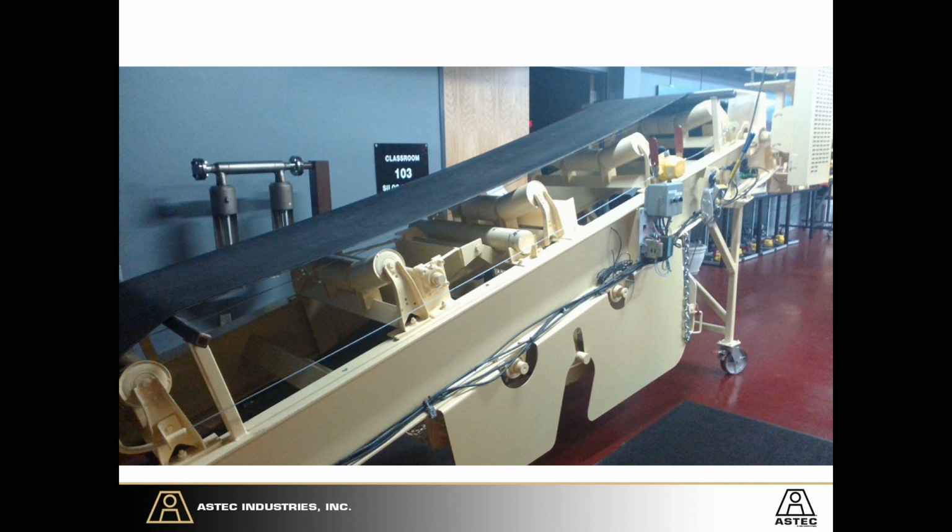Here's another model from our training facility. Kind of gives you a cleaner look of what you see in a weighbridge. It's a very small footprint.